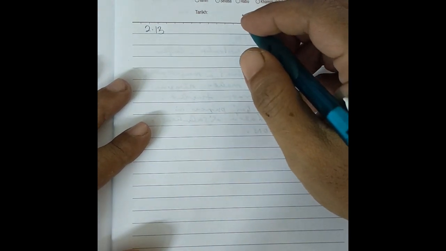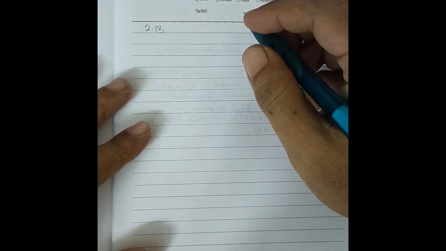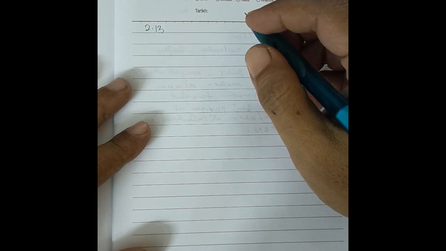Okay, an automobile tire with a volume of 0.6 meter cube is inflated to a gauge pressure of 200 kPa.